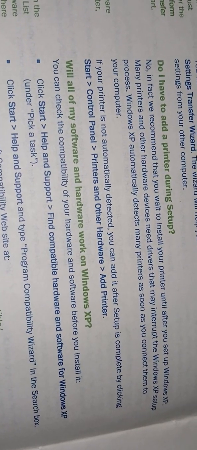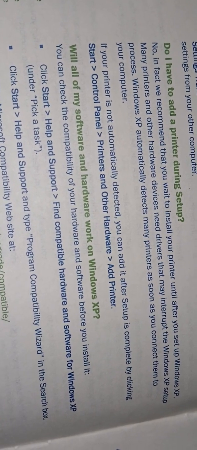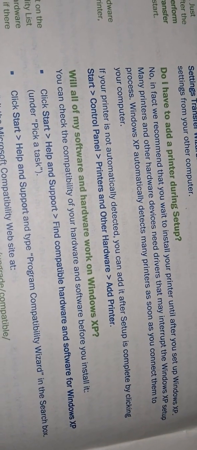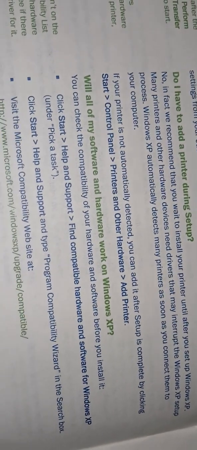If your printer is not automatically detected, you can add it after setup is complete by clicking Start, Control Panel, Printers and Other Hardware, Add Printer. Will all of my software and hardware work on Windows XP? I won't read the links, by the way, just a heads up. You can check the compatibility of your hardware and software before you install it. Click Start, Help and Support, find compatible hardware and software for Windows XP under Pick a Task.